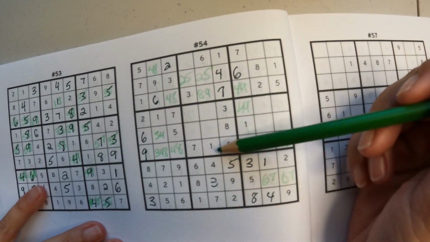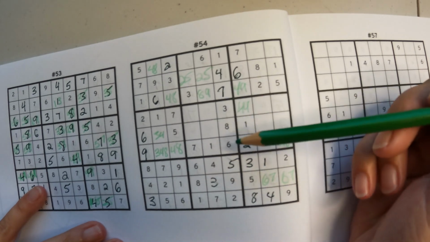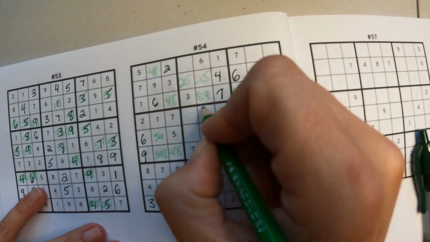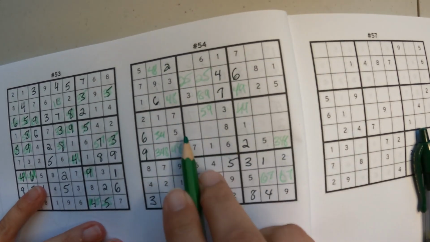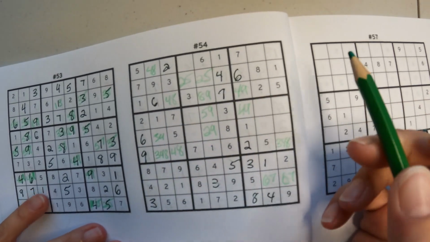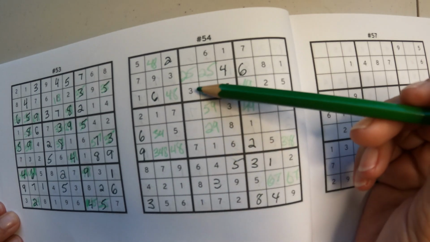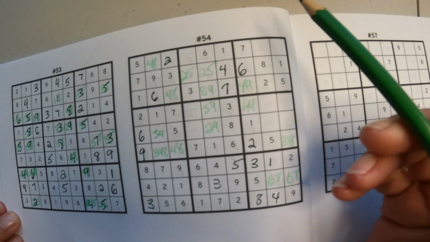Let's see, let's do this column here. Looks like we're missing a 2, a 5, 8, and 9. We've got the 8 covering here, 2, so 5 or 9. This one's got the 8 and the 5, so 2 or 9. For this column, looks like we're missing 2, 4, 5, and 9.